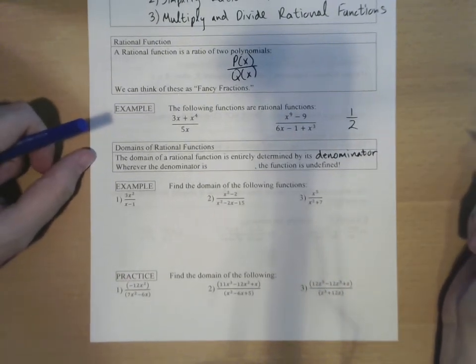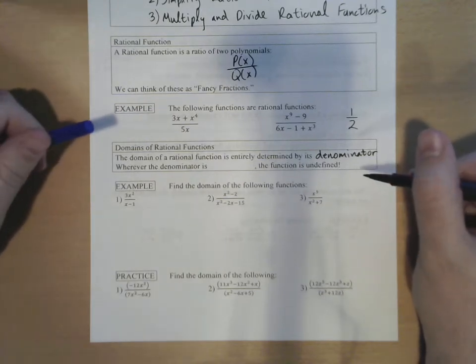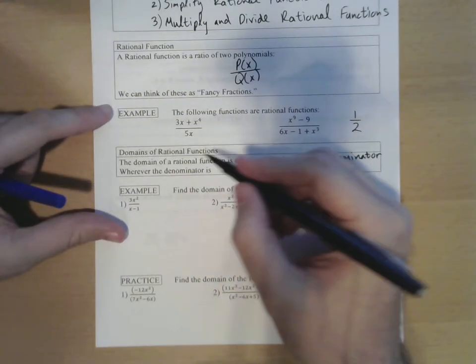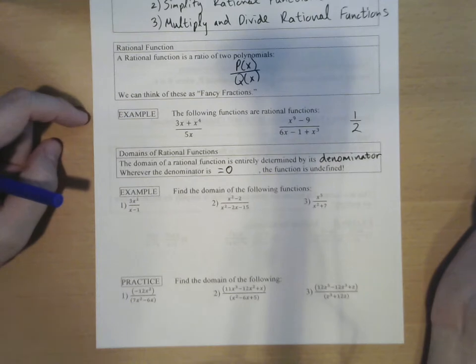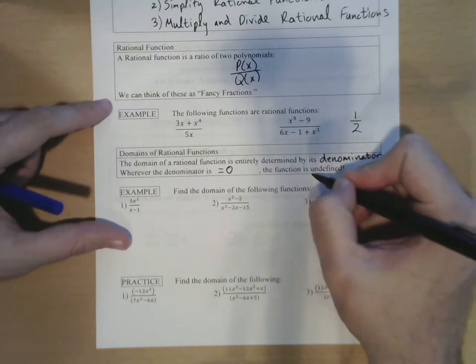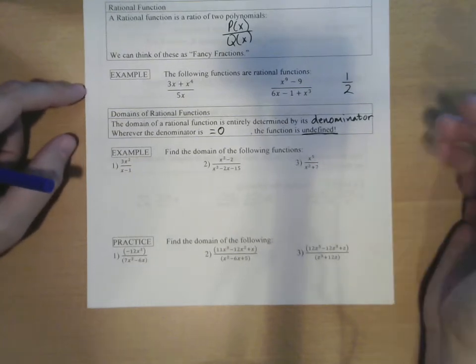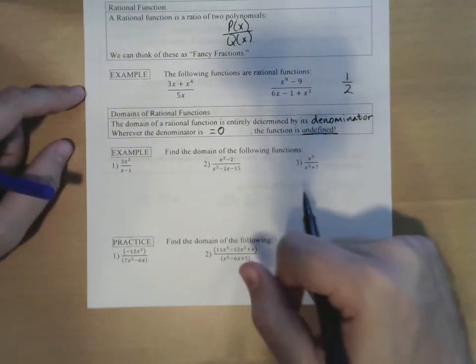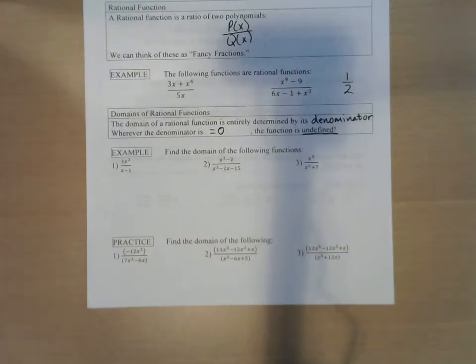Because numerators can be whatever we want, but the denominator, the divisor, you are only not allowed to divide by one number in existence, and that is wherever the denominator is equal to 0. Can't divide by 0. We say the function is undefined. And so our domains for rationals are always exclusively written in terms of what they can't be instead of what they can be. So you'll see what I mean by that in these 3 examples.